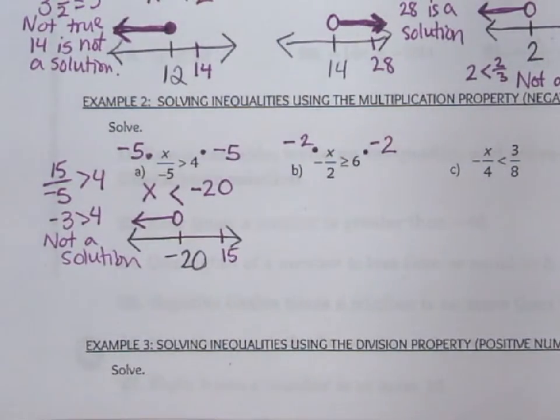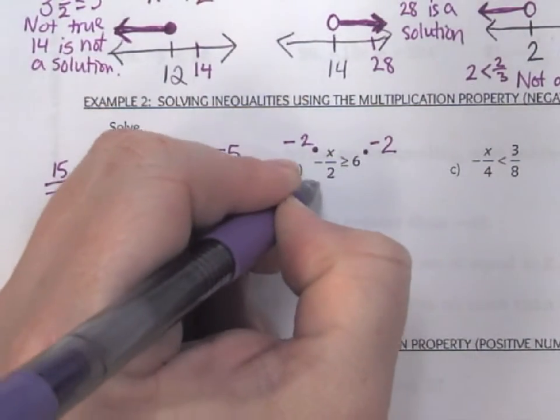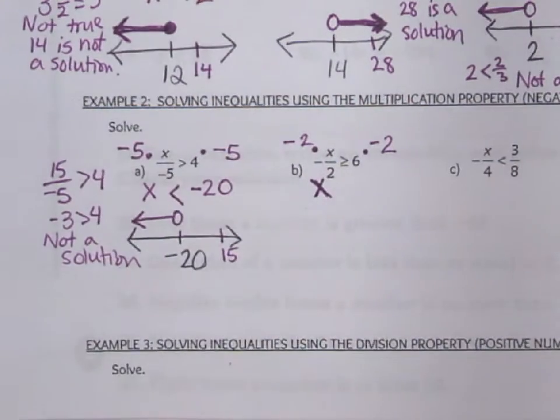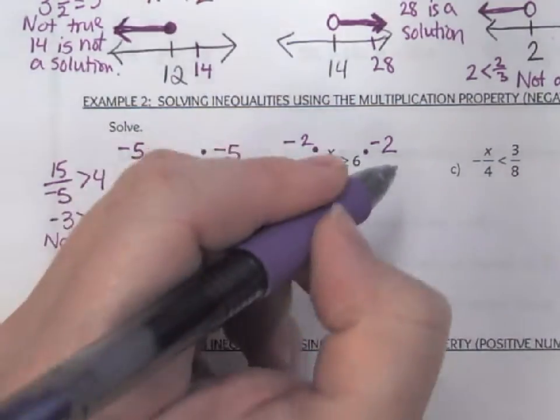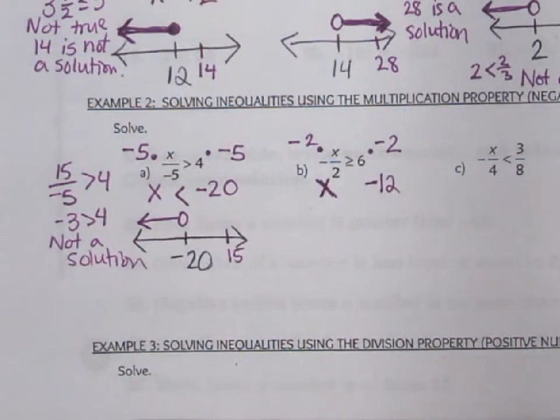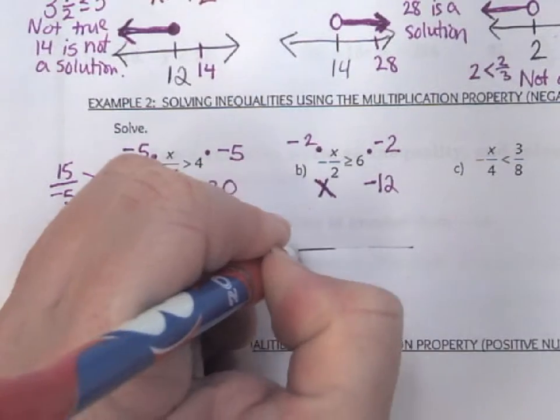Okay? So that on the left-hand side, I'm left with x. And on the right-hand side, 6 times -2 is -12.